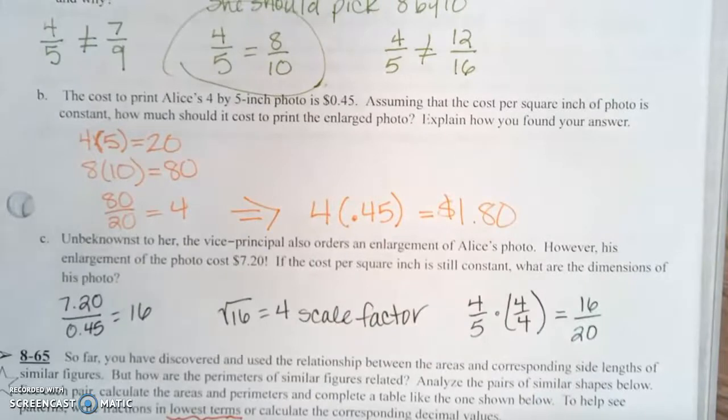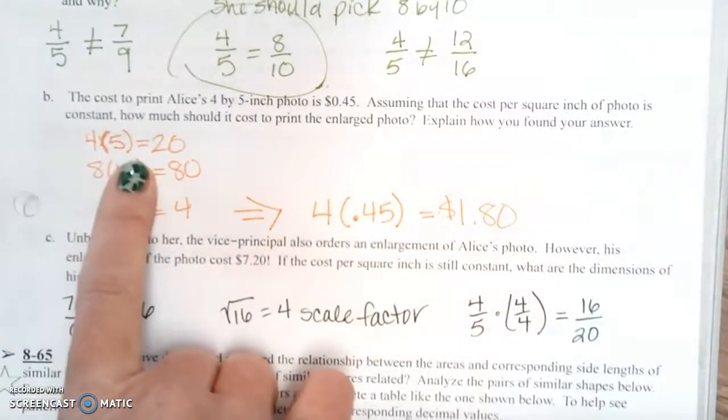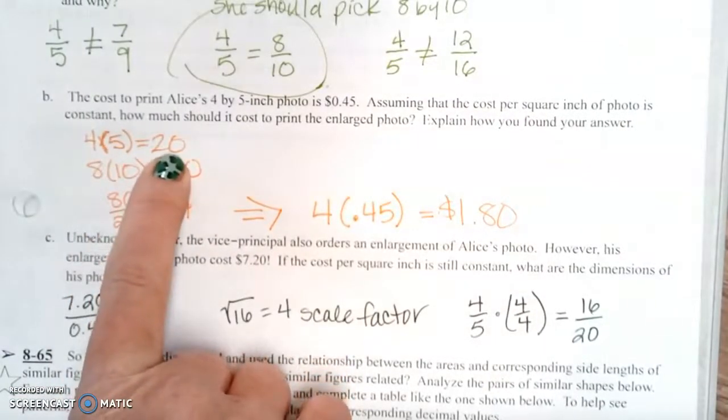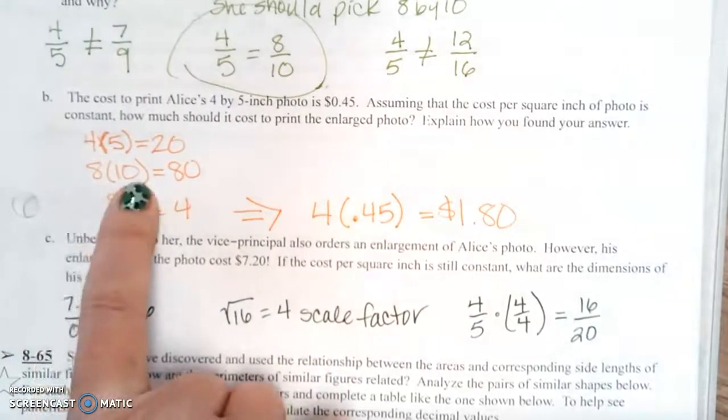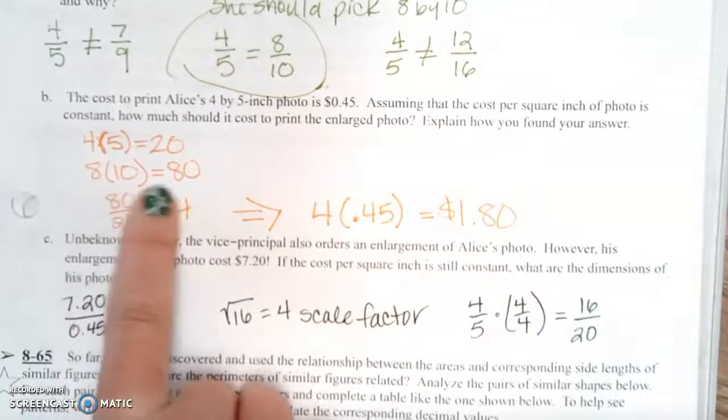All right, part B says the cost to print Alice's 4 by 5-inch photo is 45 cents. Assuming that the cost per square inch of the photo is constant, how much should it cost to print the enlarged photo? Explain how you found your answer, okay? So if the original photo is 4 inches by 5 inches, you multiply those, that's going to get you 20 square inches. The larger photo is an 8 by 10, so you would multiply 8 times 10 to get 80.